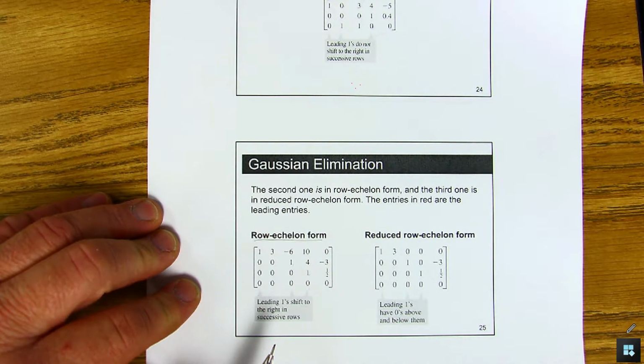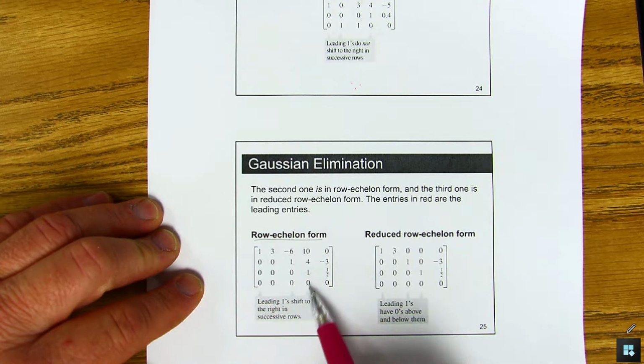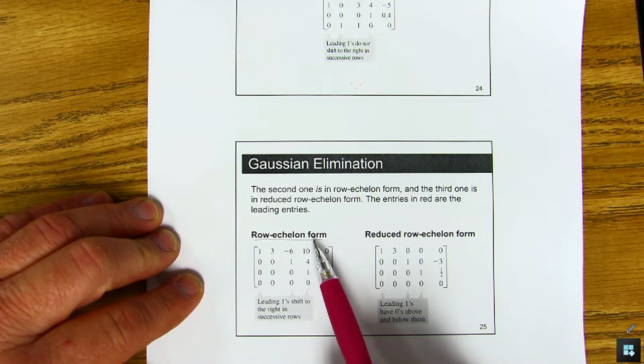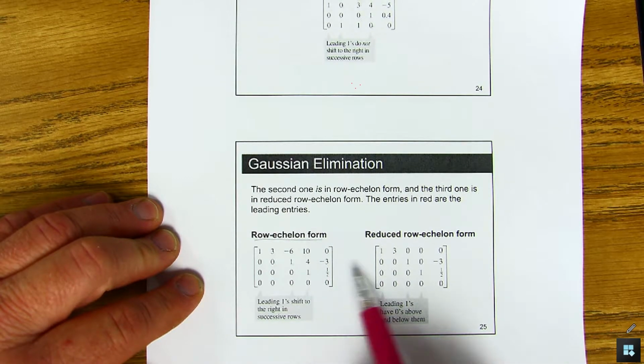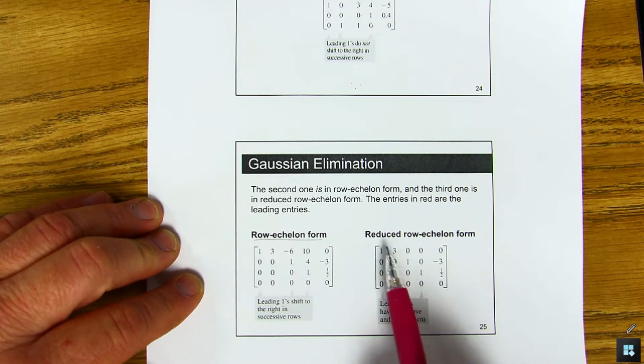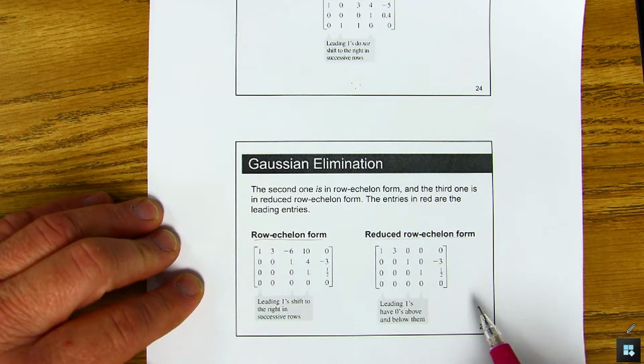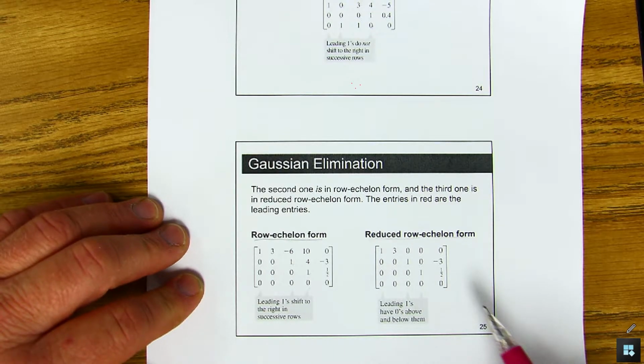Now, reduced row echelon form is where you'd actually take your row echelon form and back substitute up. Instead of working your way down, you'd work your way back up, eliminating the number that's above the 1. Then you'll get zeros below and zeros above. And when that happens, it's in what's called reduced row echelon form. If it's in reduced row echelon form, then solving is very, very simple.